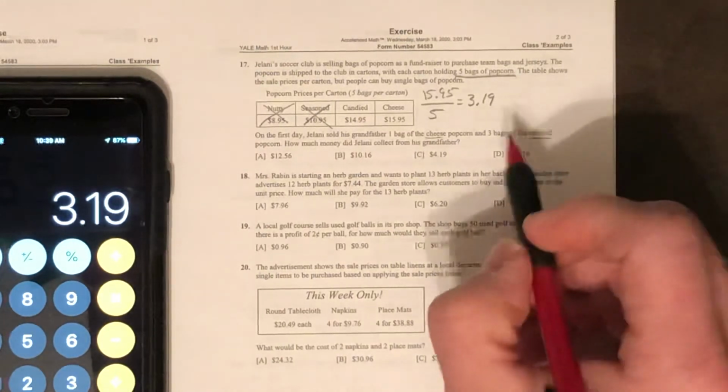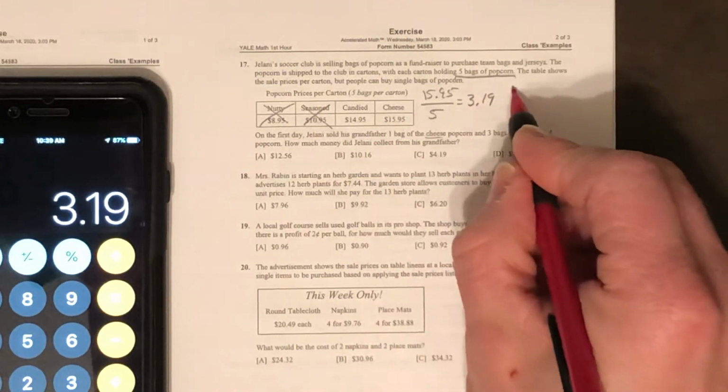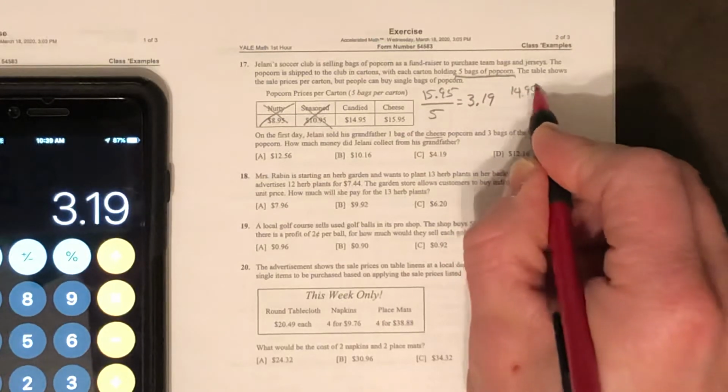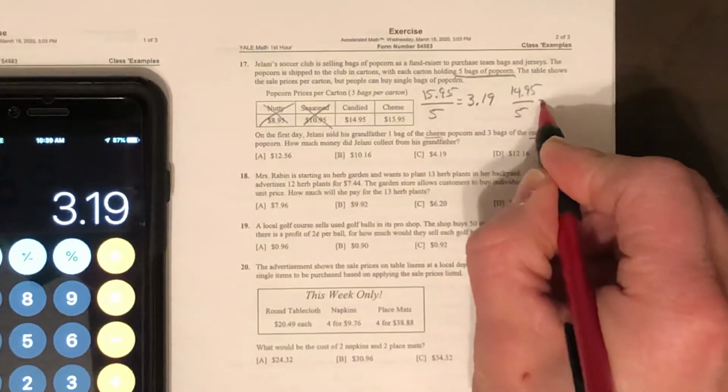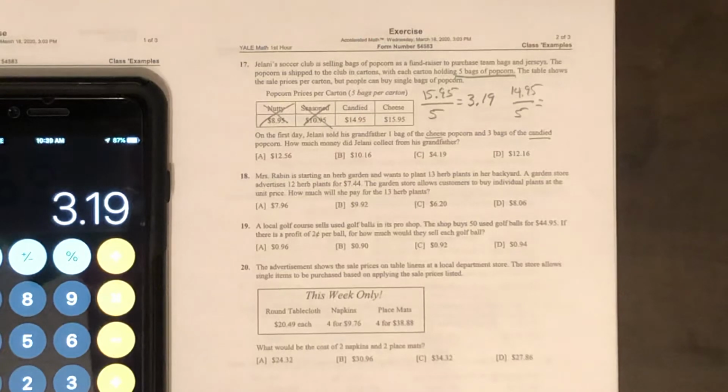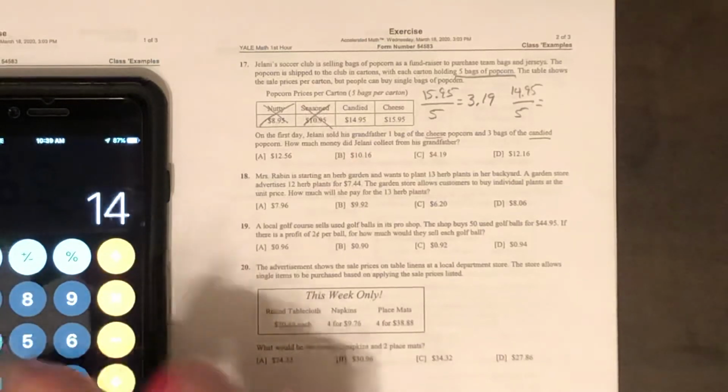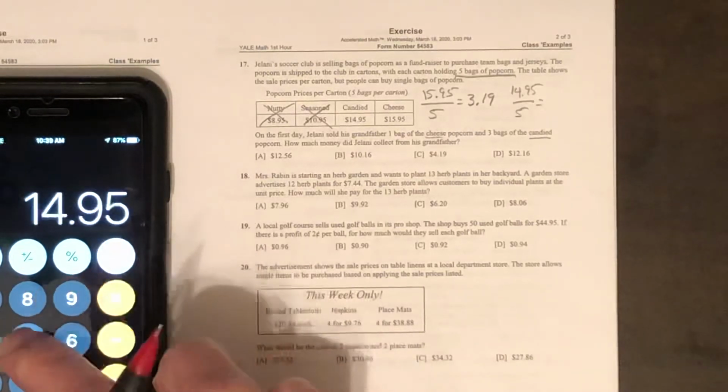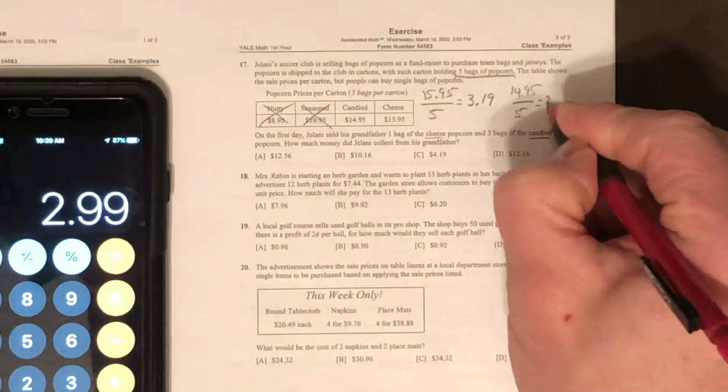Okay, and then the candied ones are $14.95 divided by 5. Okay, and that equals, if we take here 14.95 divided by 5, $2.99.